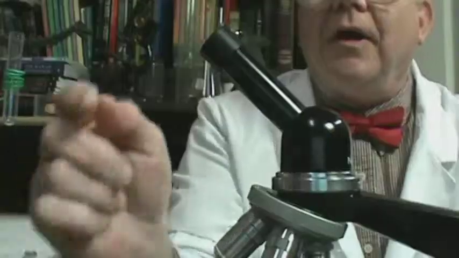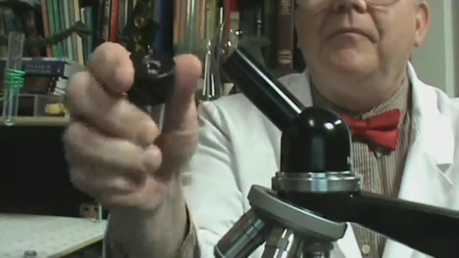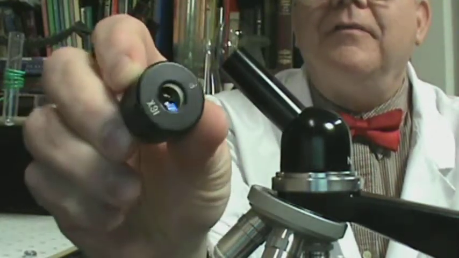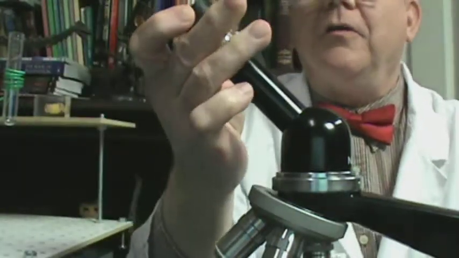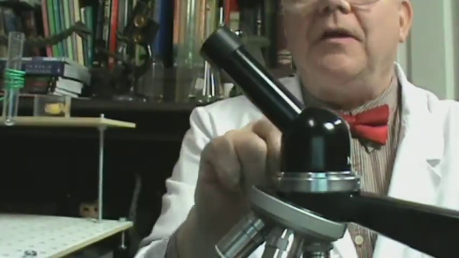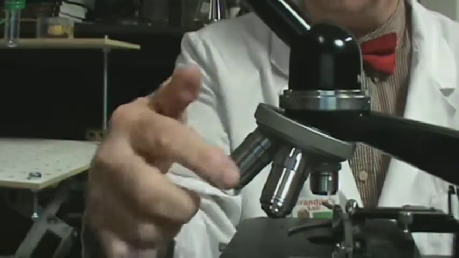In the lab, I use a microscope. Right here is the eyepiece, that's what we look in. See, there's a lens. And then we look through the lens down this tube, and there's a mirror or prism. And then we have objectives.